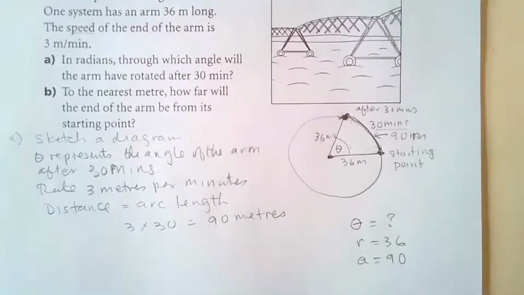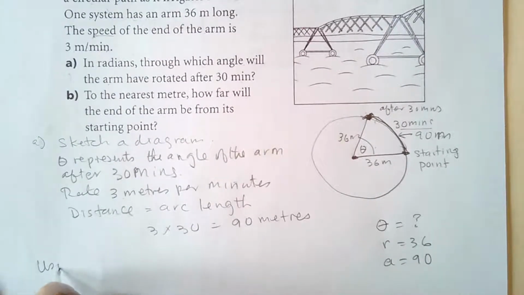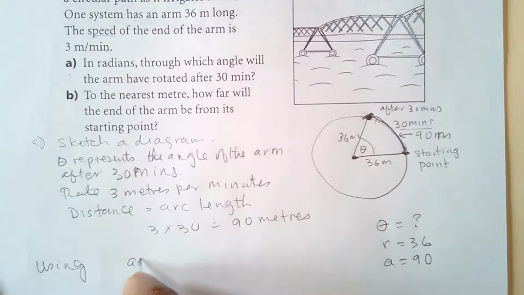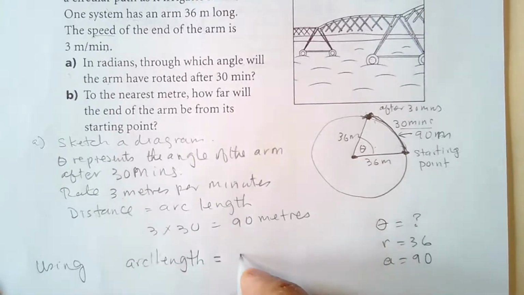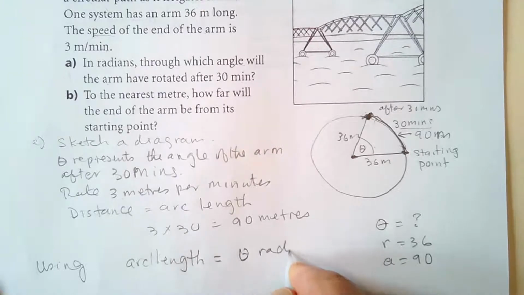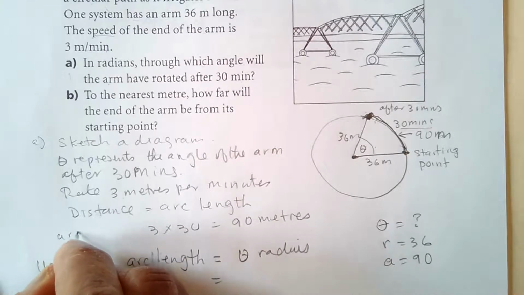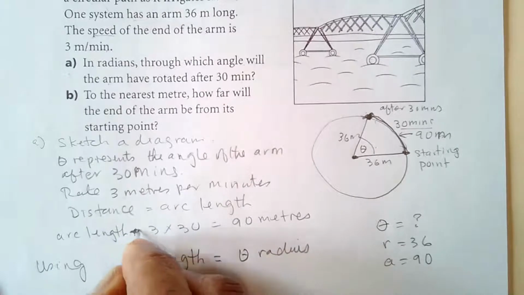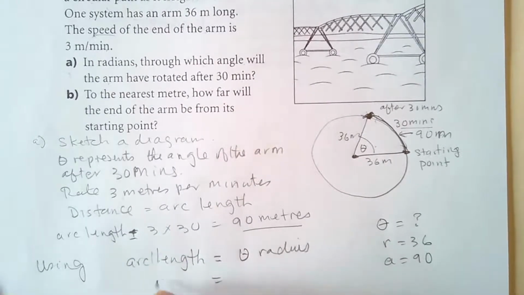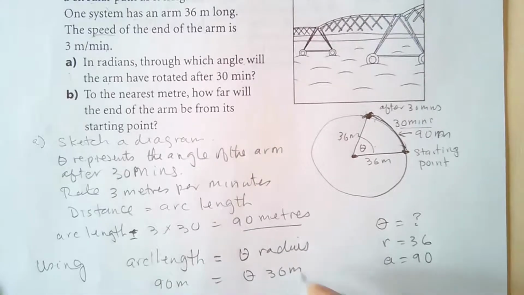Using our formula, arc length is equal to theta times the radius. So 90 meters equals theta times 36 meters.